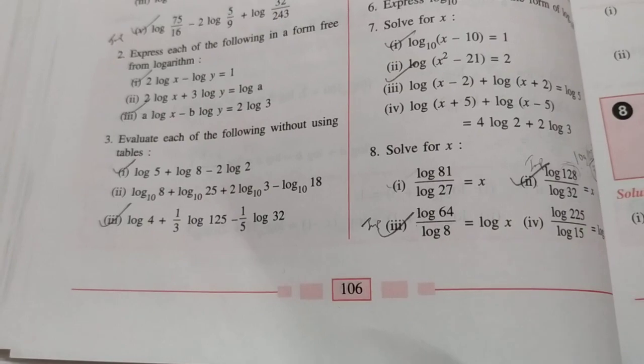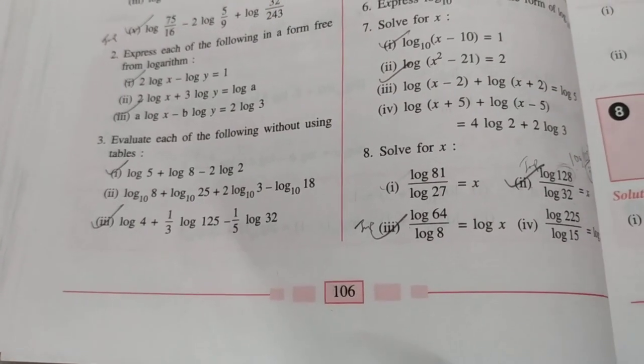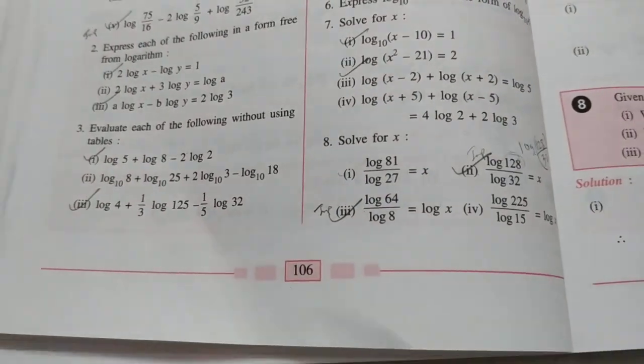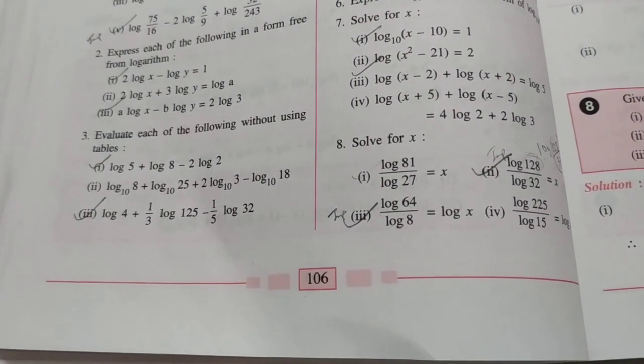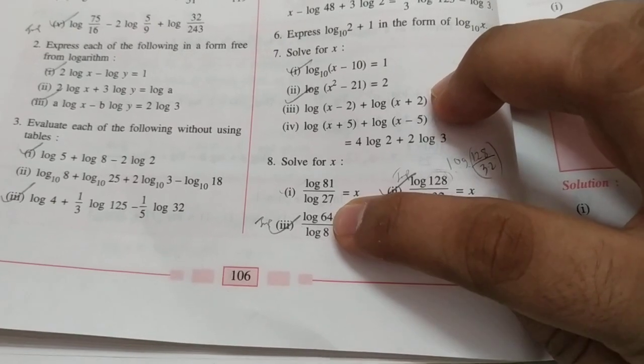Now 8.3 is also IMP. Again, I see the division of two logs. So we can't use a subtraction rule here. But we can simplify this. This is 2 cube and this is 2 raised to 6.